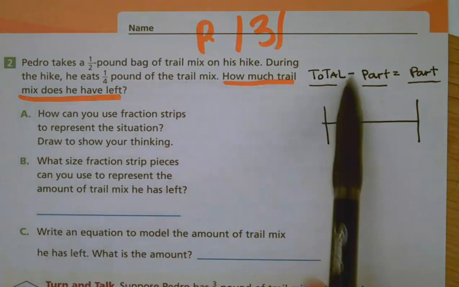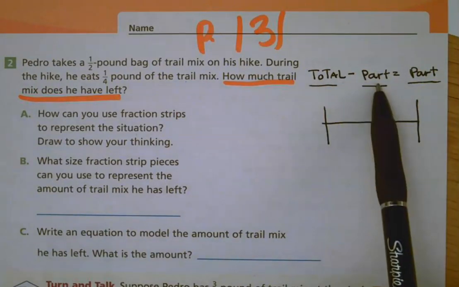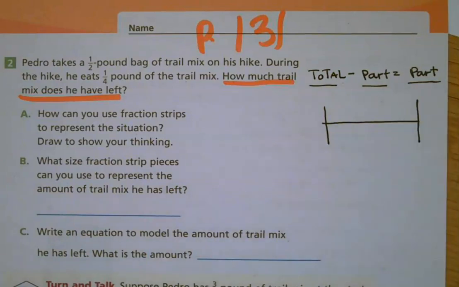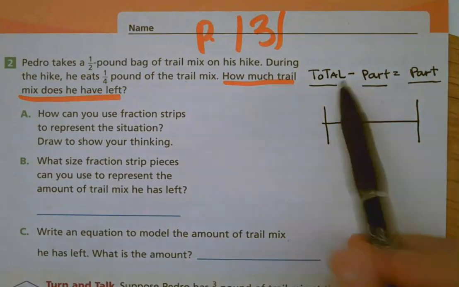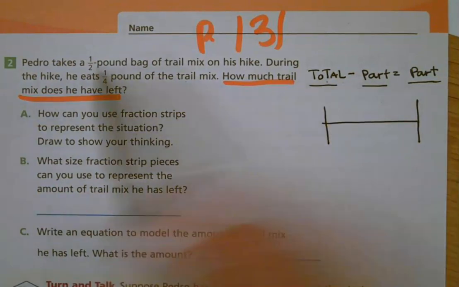So we start out with a total amount. He ate some of it, so some of it went away, subtracted out a part of it. And so we're finding that other part that's left over. So this is that part total model that we can make here. All right, so what is my total? So this is going to help me write my equation. I know the total. He had a half of a pound.